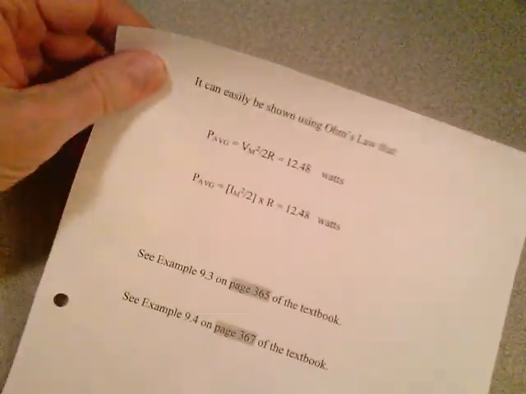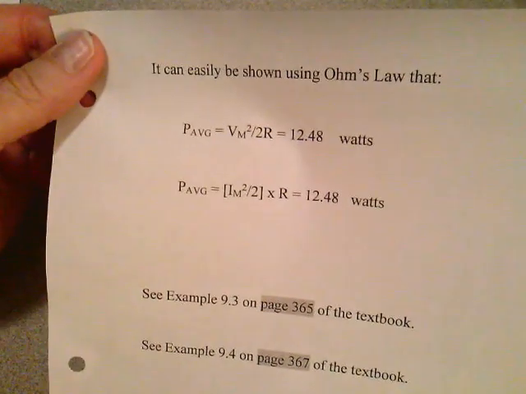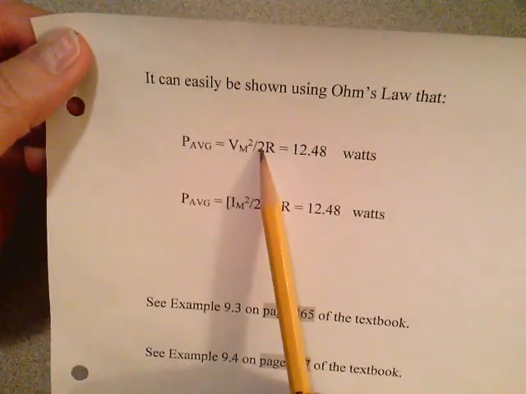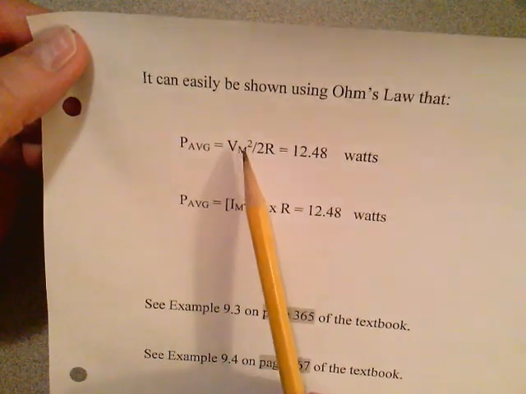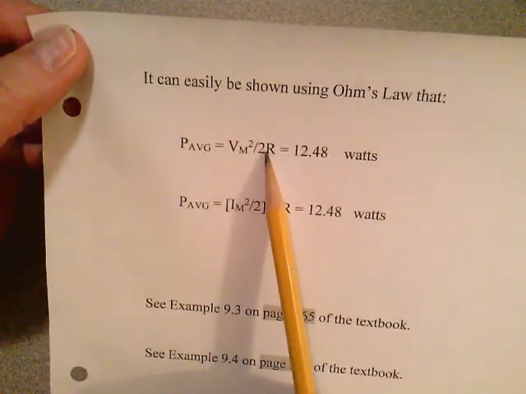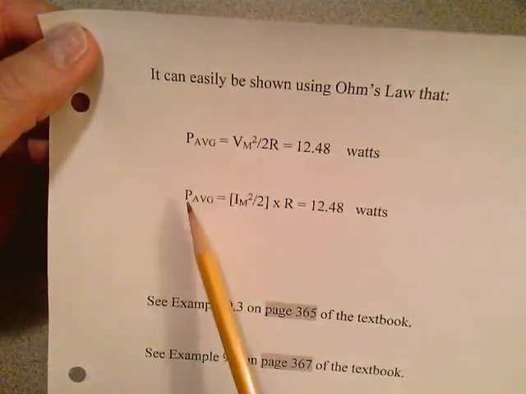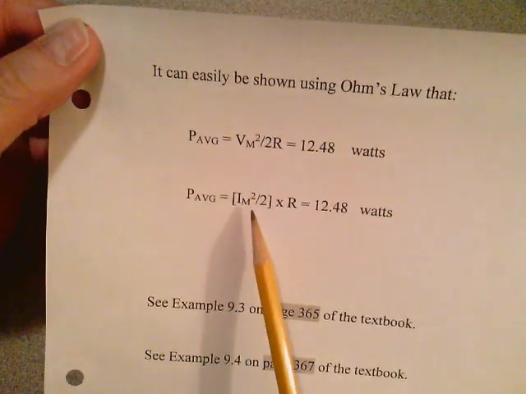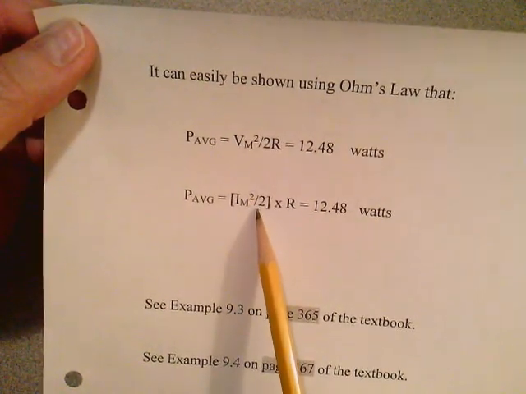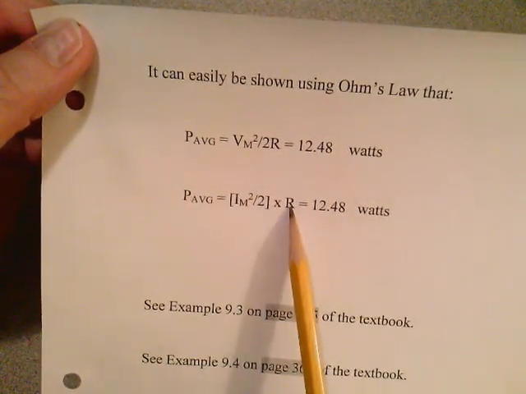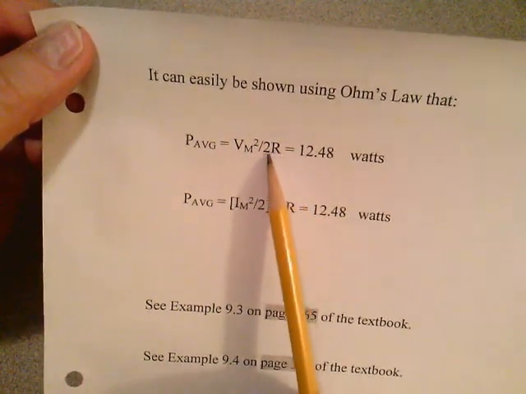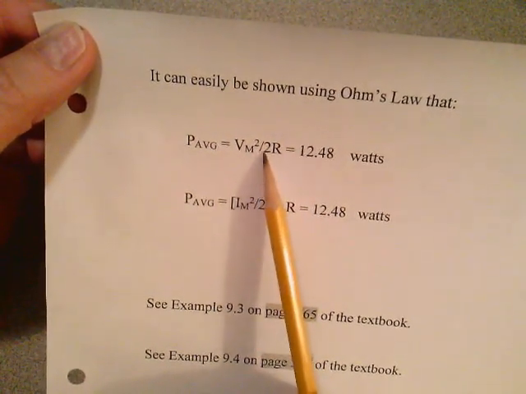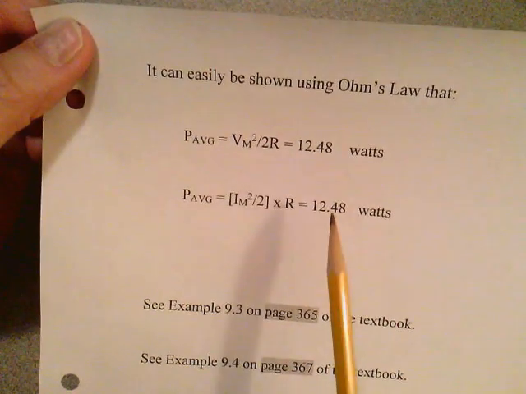It can easily be shown using Ohm's law that here's another equation for the true power: Vmax squared divided by 2R, or the true or average power can be Imax squared divided by 2 times R. Okay, this R here is in the numerator. This R appears in the denominator now. You have to be careful. But you get the same answer.